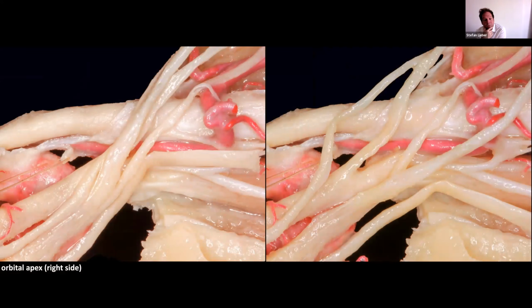I covered this orbital apex in the recent talk about clinoidectomy, obviously, to understand which nerves are at risk once you do a clinoid, which sits in this position. This is also important for control of the orbit. I put this image in to show you the Müller muscle, which is this here. This is the inferior rectus muscle.